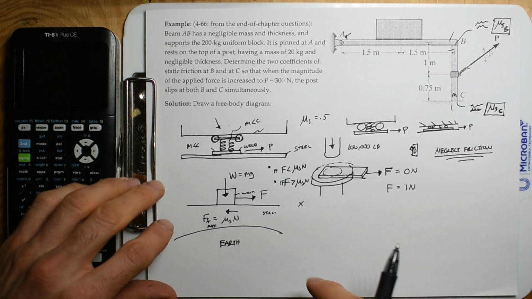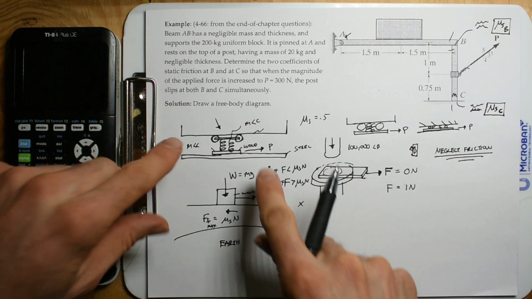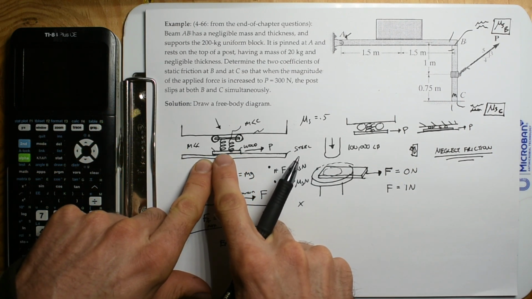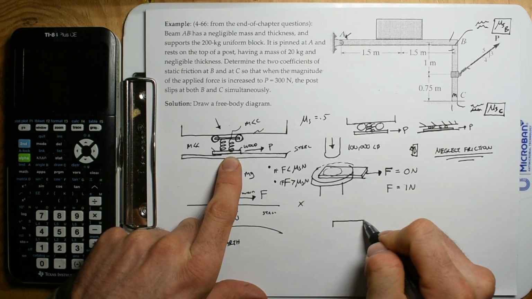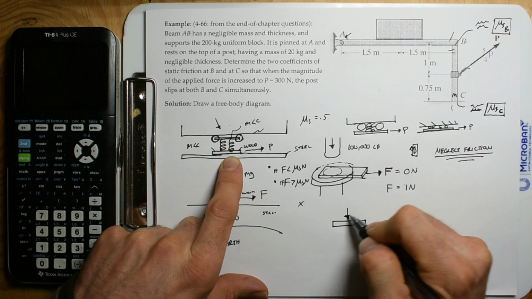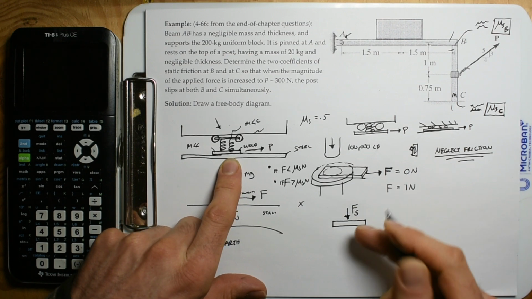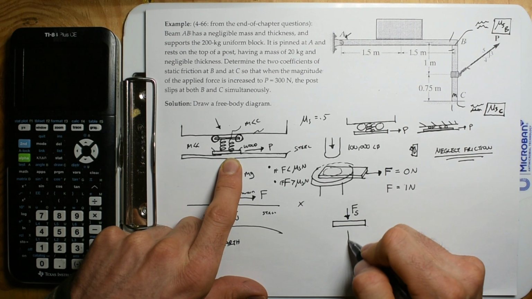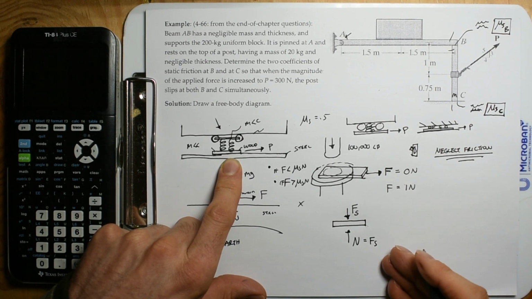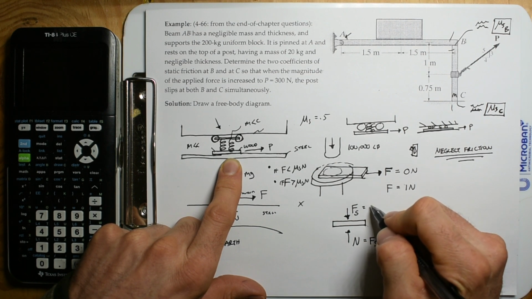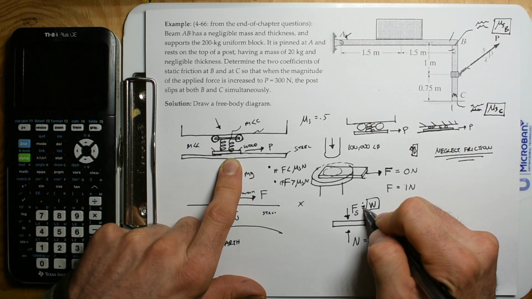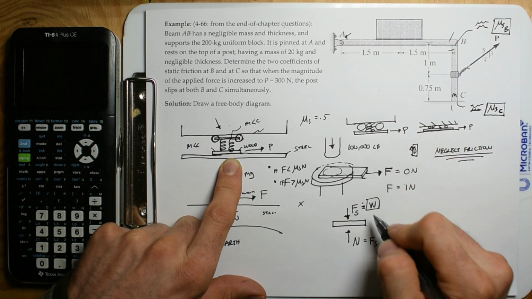All right. So in this situation, if we do a free body diagram on that chunk of wood, we're going to have a force due to the spring. So we're going to have a spring force, and we're going to have a normal force that's basically equal to that spring force. This spring force is synonymous with weight.